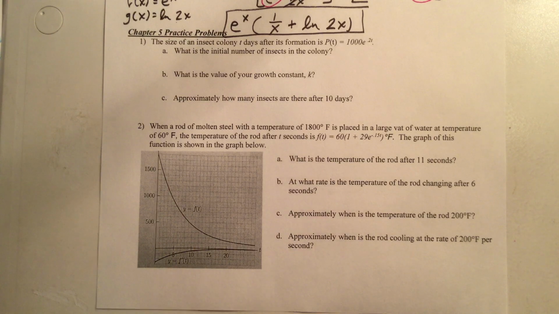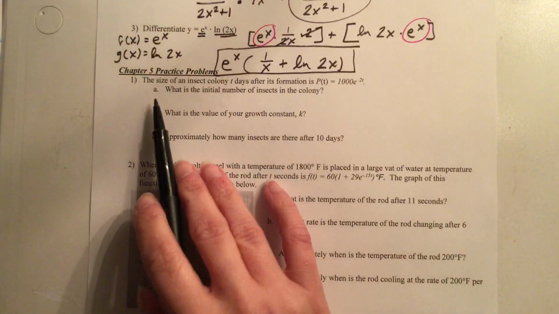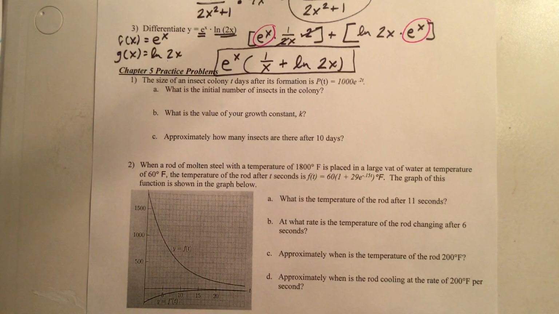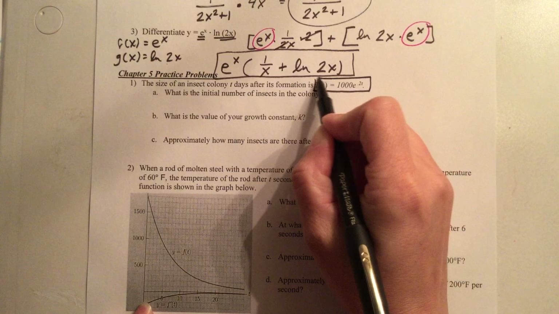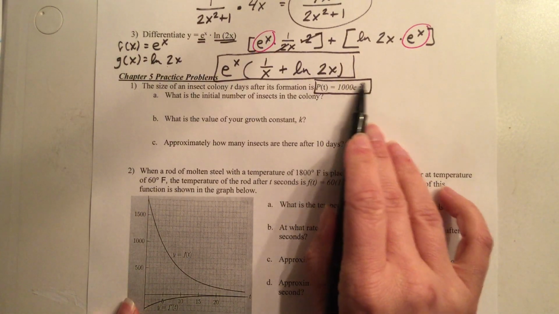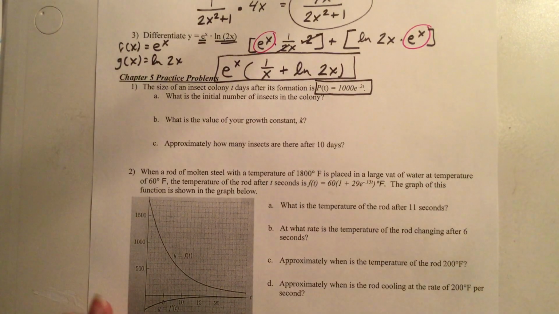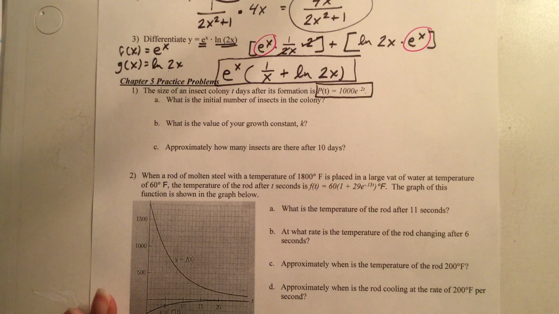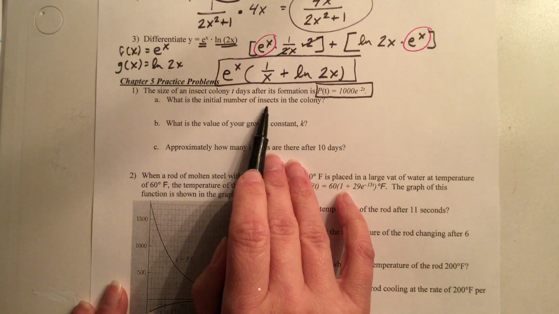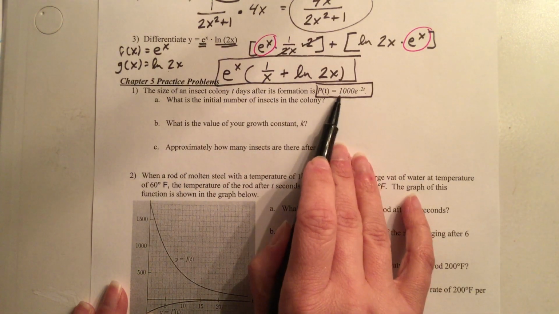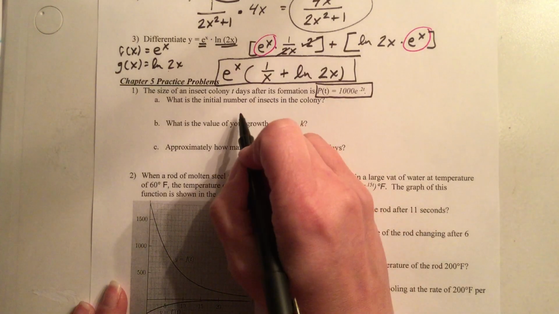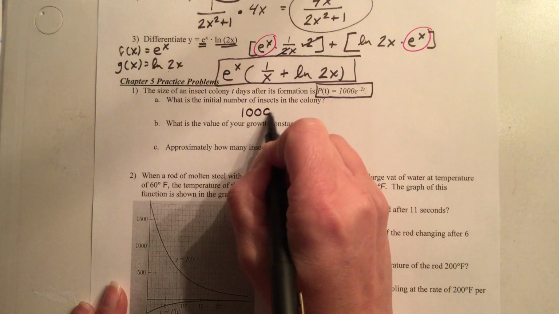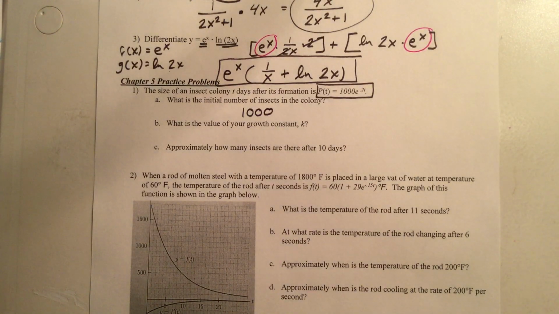All right, chapter 5 were some application problems. This says the size of an insect colony T days after its formation can be given by this function. So being able to look at a function like this and just answer various questions. What is the initial number of insects in the colony? Well, the number in front of e is always your initial amount. So in this case, we started off with 1,000 insects.